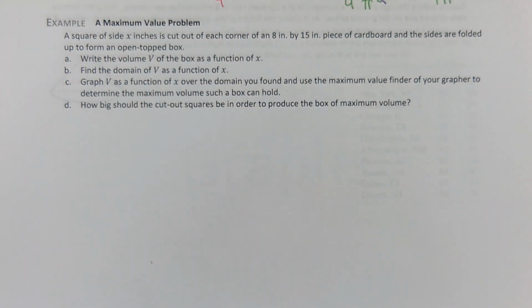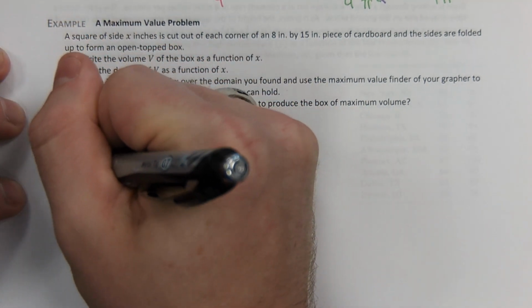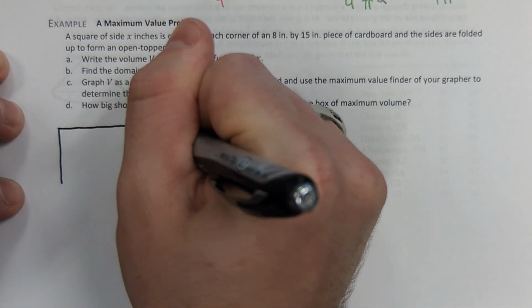Oh, where's that brown pen I just got? I do have, you know what, I don't want to wait. I don't want to waste time. I did just get a brown pen. I could have drawn this in brown because cardboard is brown.